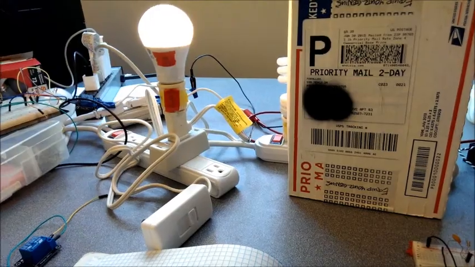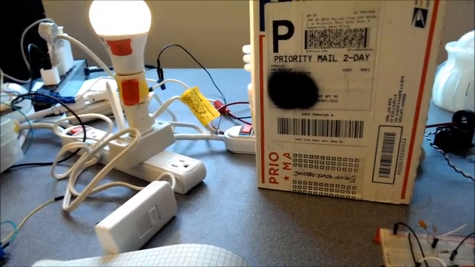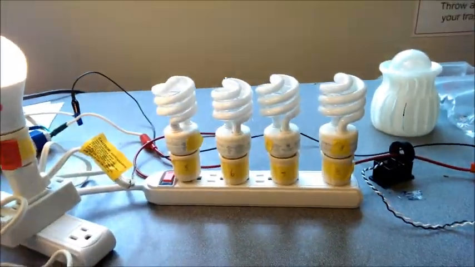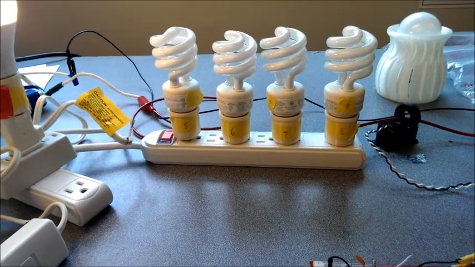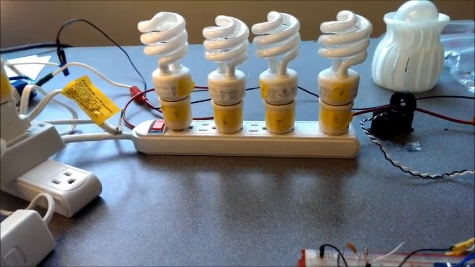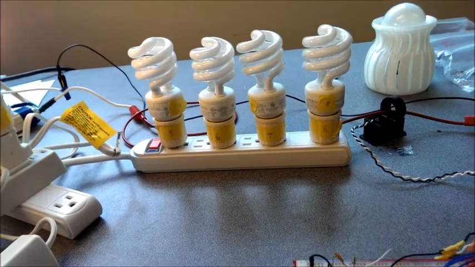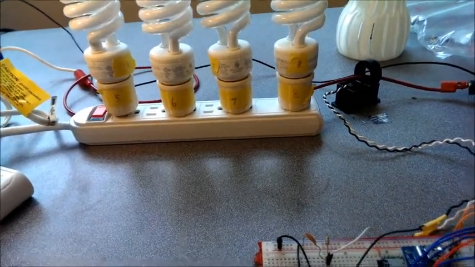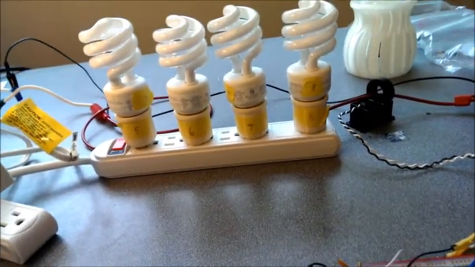The last thing that we're currently working on is our current sensor. What we've been doing before is plugging in different light bulbs and measuring the current of each one. However, we wanted to measure very small amounts of current, which these weren't drawing. These were drawing about 200 milliamps per light bulb.